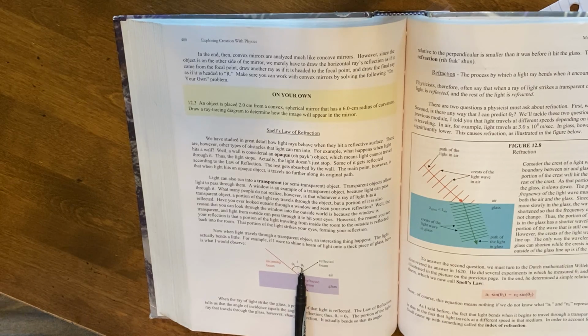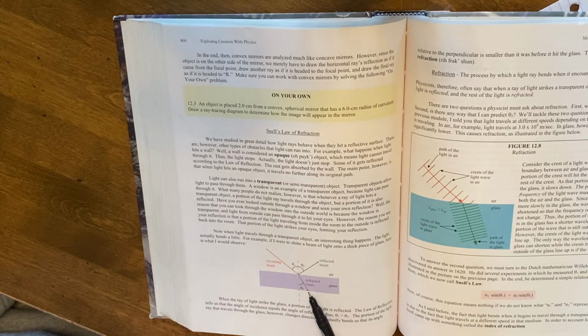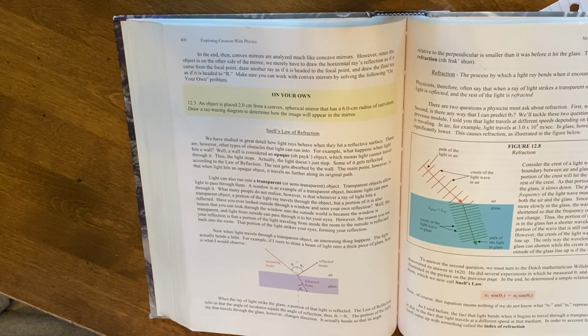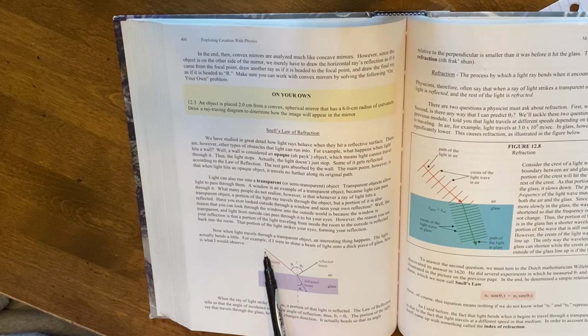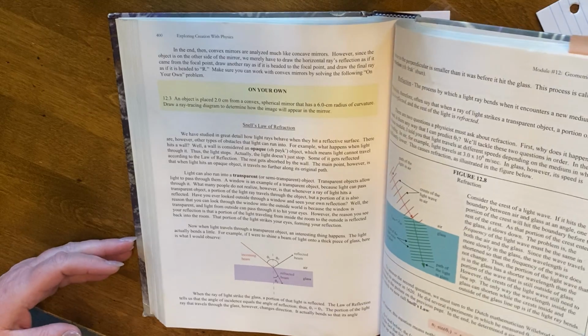So theta 1 is going to equal theta 3. We're very used to this by now. But some of it will go through the glass and be refracted. And again, when it's refracted, it's bent a little bit, so this angle changes. So theta 1 will not be equal to theta 2 because as the incoming light comes in to the different medium, it bends a little bit.